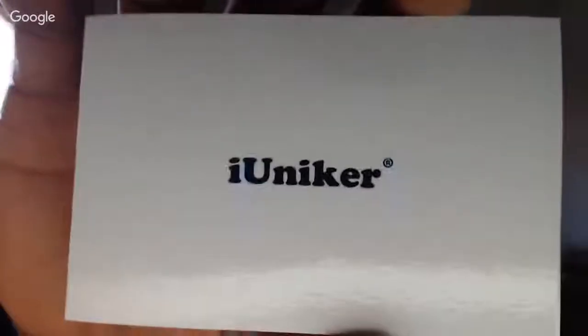Let's put this box back over here so it'll be a little easier to throw out. All right, so what is this? Oh, okay. All right, so this is iUnicur. What this is, is a little mini computer fan. Let me actually unplug this and see if I can get this thing open.